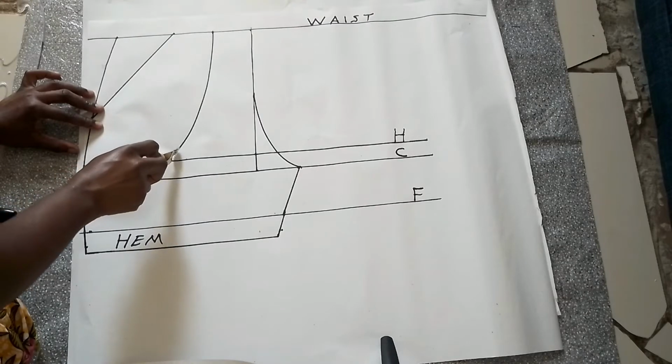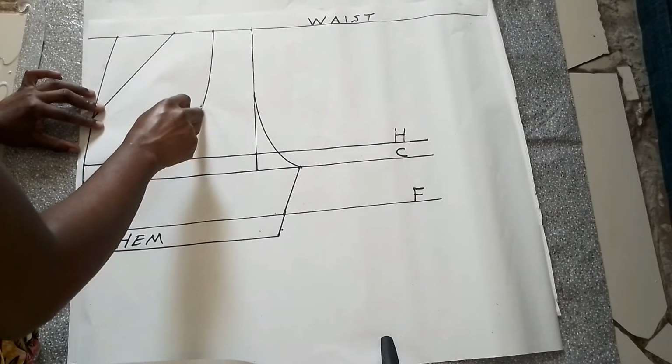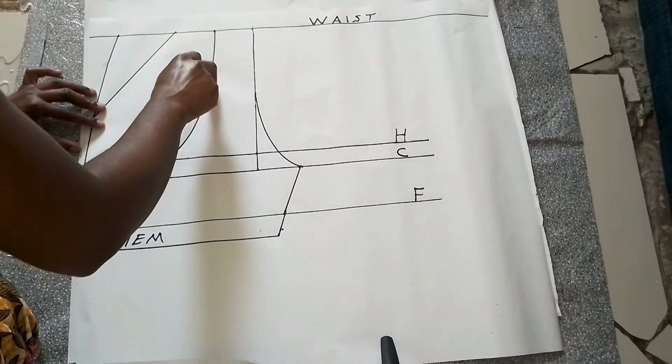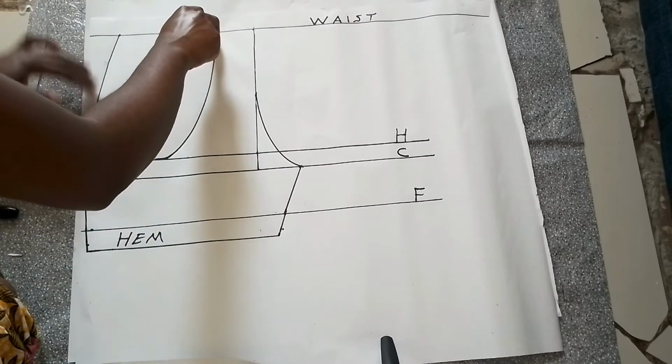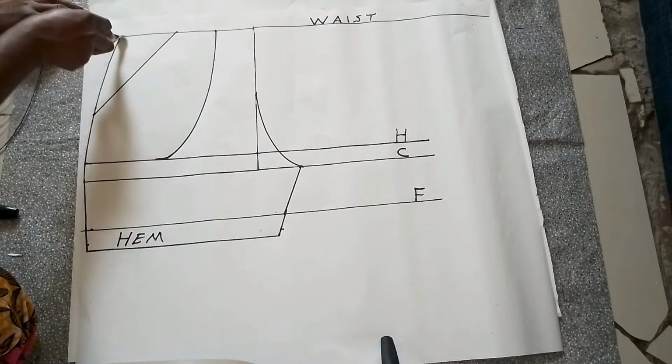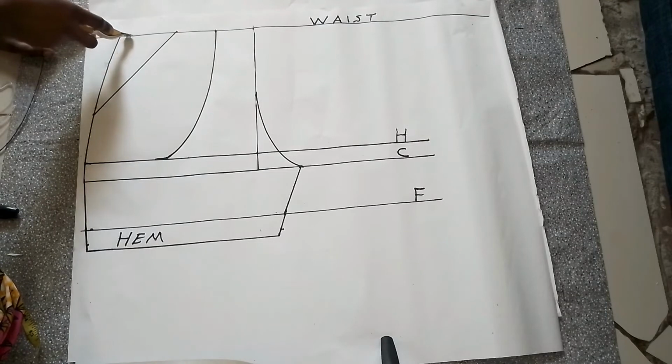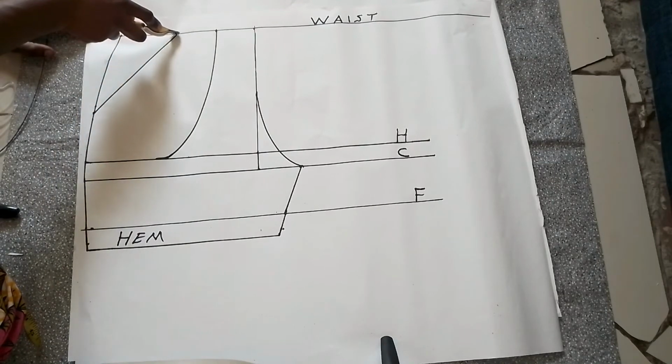If you have a carbon paper, it's good to use carbon paper, but even without a carbon paper, the tracing wheel works perfectly fine. The marks are going to be visible. If you press it a little harder, the marks are going to be visible.